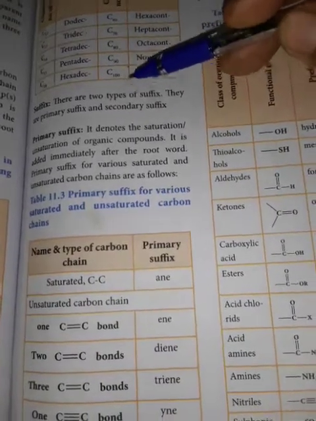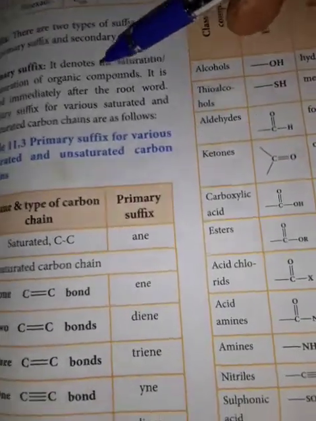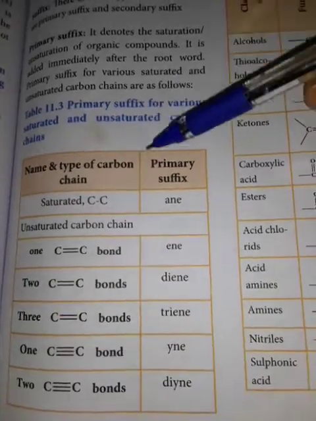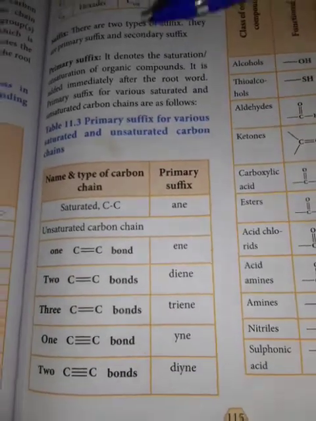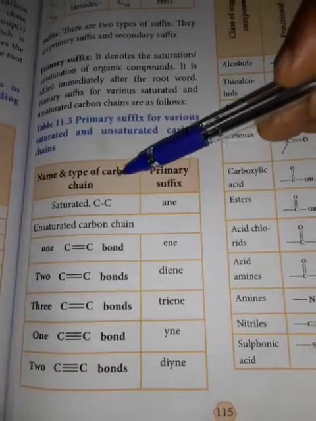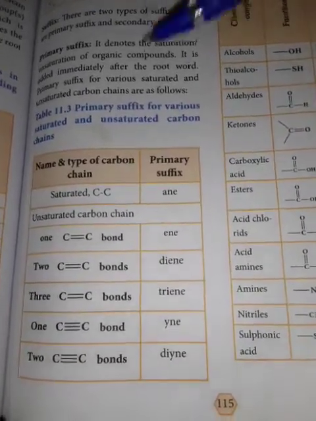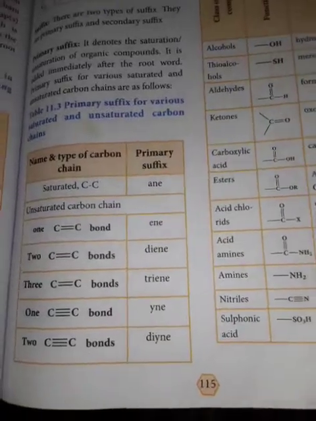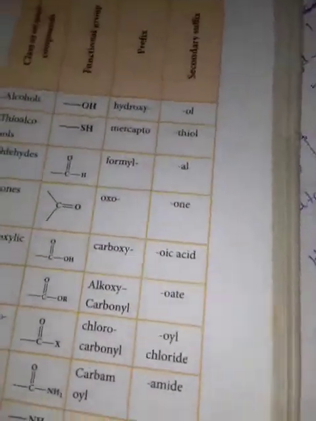Next, the suffix. Primary suffix, as I already taught, means the compound contains a single bond, saturated. Unsaturation means the compound contains a double bond or triple bond. This is the primary suffix. Secondary suffix is only for functional groups.